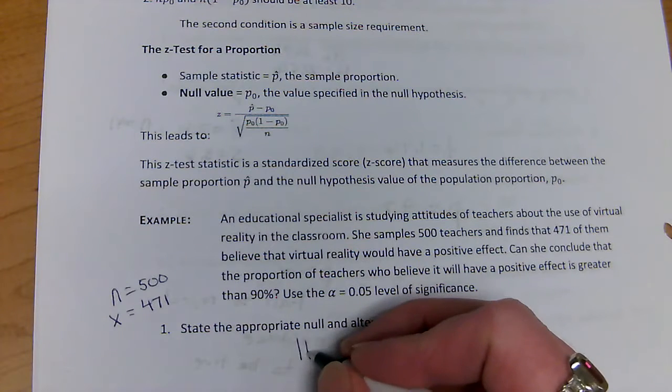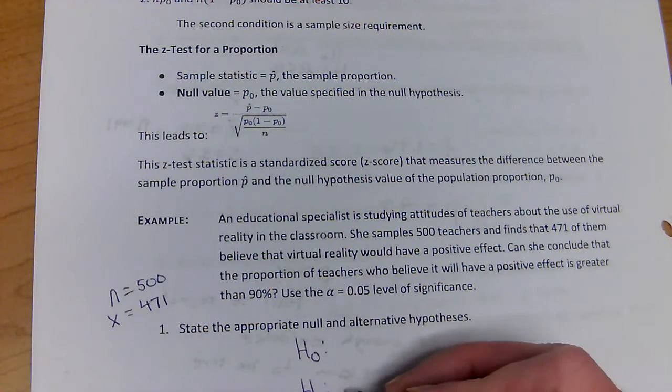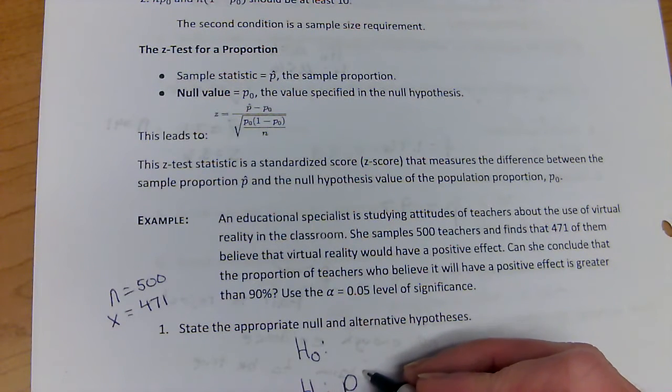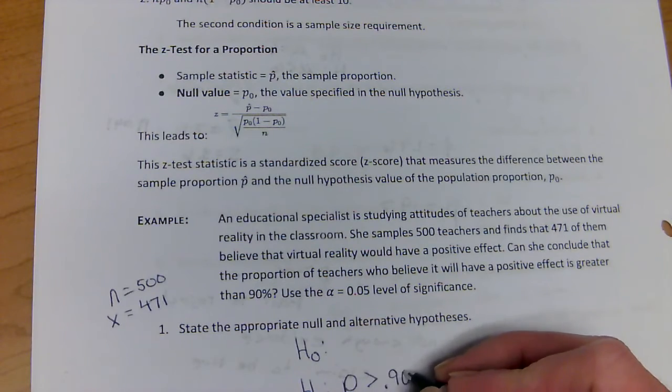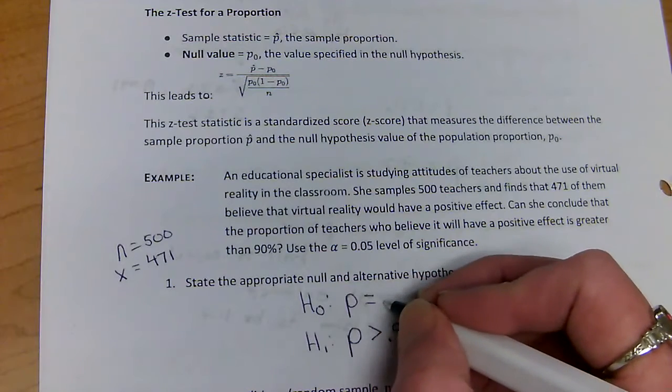Can she conclude that the proportion of teachers who believe it will have a positive effect is greater than 90%? So her claim is that the true proportion is greater than 90%. So my null hypothesis is that it is 90%.